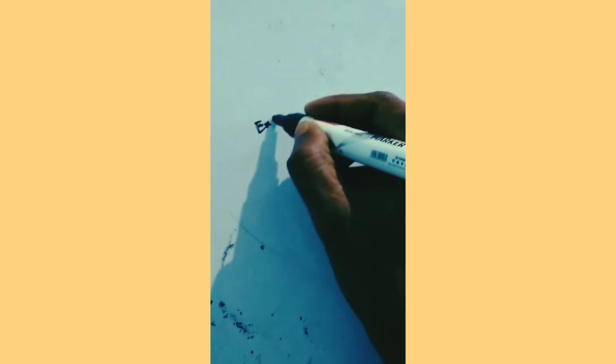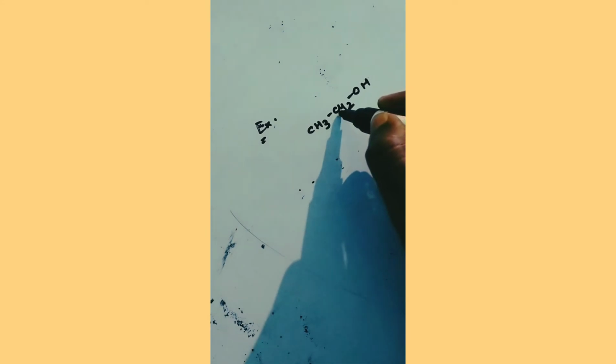Okay, so a question will be asked about which type of degree is present in this molecule. The question will be asked in the exam like that: CH3CH2OH. If the question is asked about this carbon's degree, then first of all, you will see how much carbon is attached to this carbon. Only one carbon is attached to this carbon, then the degree will be 1. You can also say this is the primary carbon.